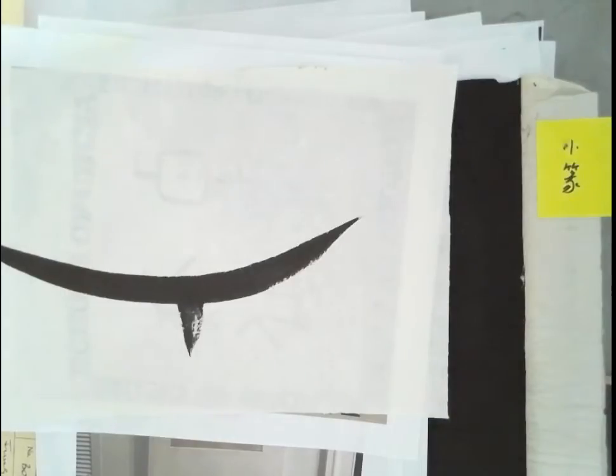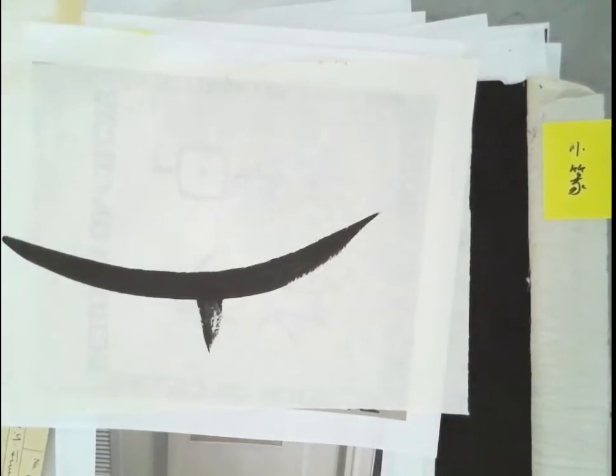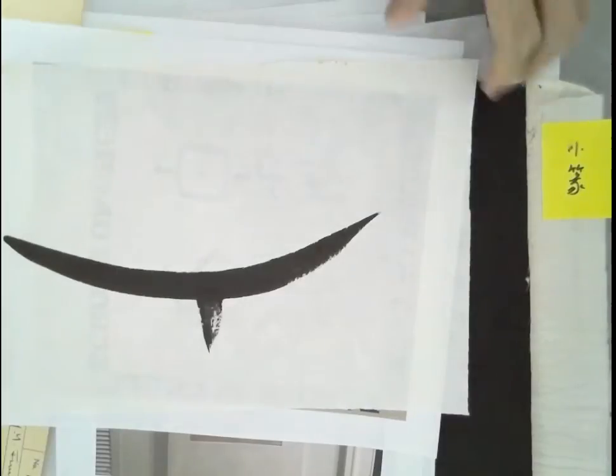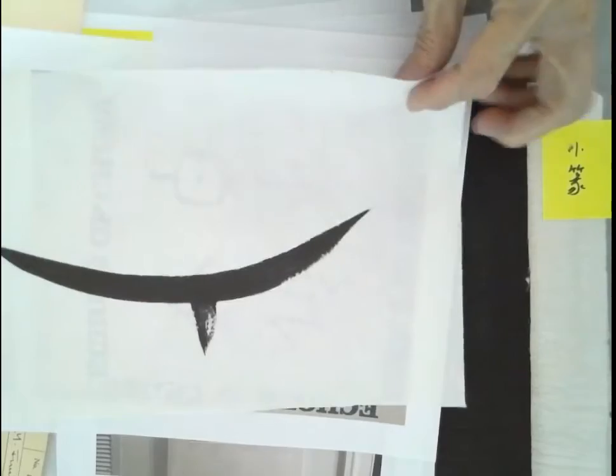For the last one, I don't have it here. It was just before I retired from my architectural practice. I was asked to design the Ming furniture exhibit in the Museum of Fine Arts.